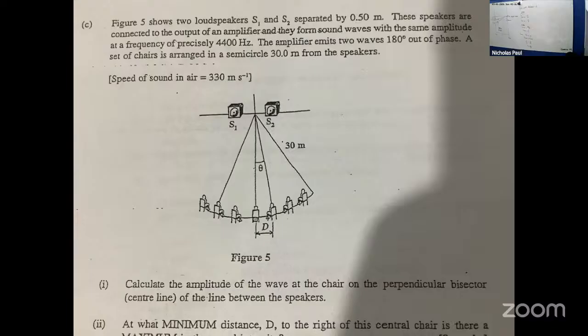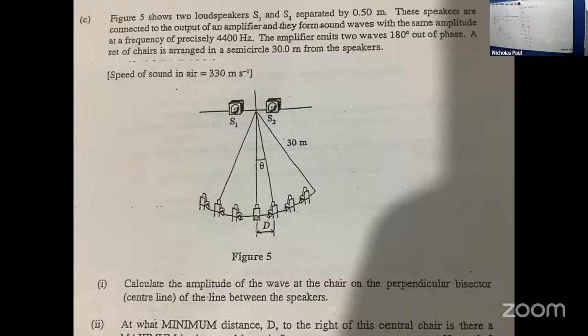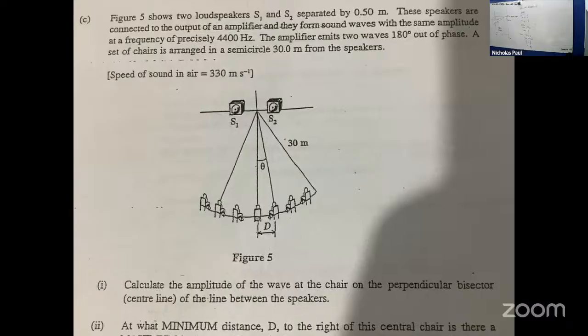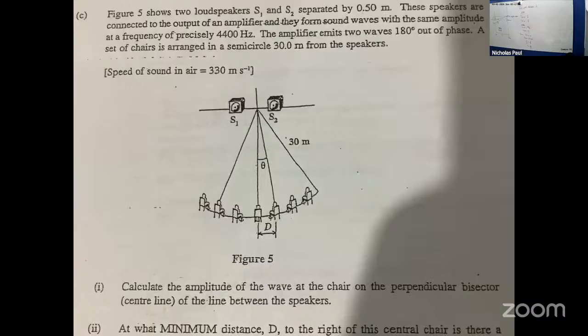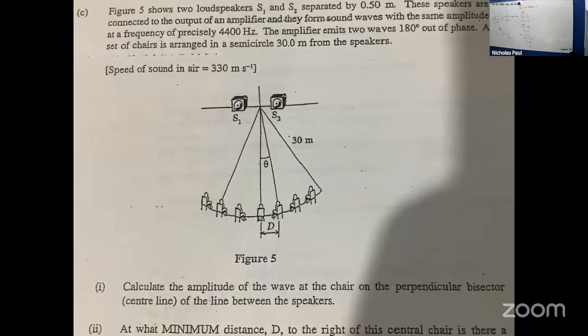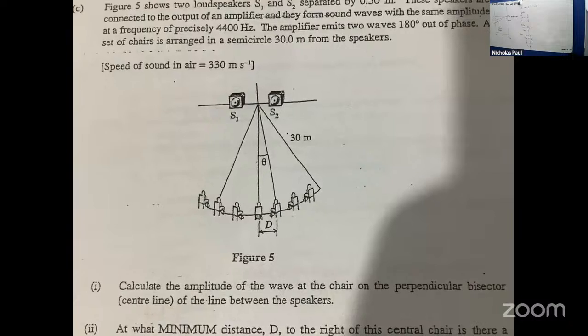So 0.5 is A. The speakers are connected to an output of an amplifier and they form sound waves with an amplitude at a frequency of so much. So they give you the frequency, right? And they give you the speed. So if you have V and F, what can you find? Lambda, right? So you can find lambda.